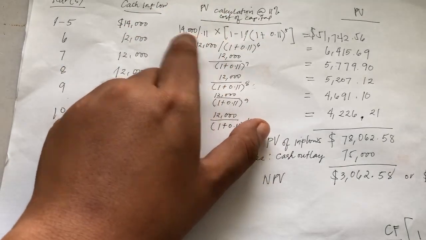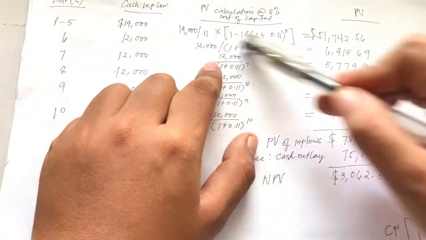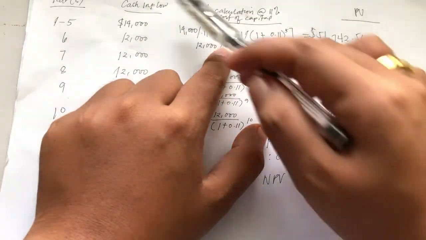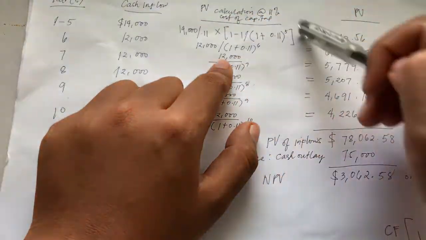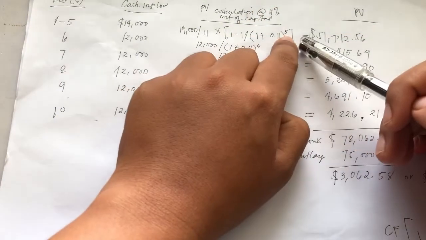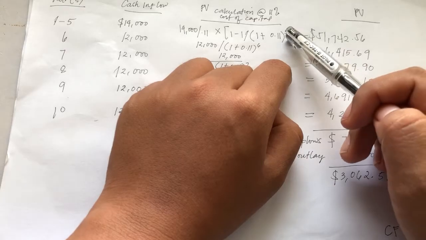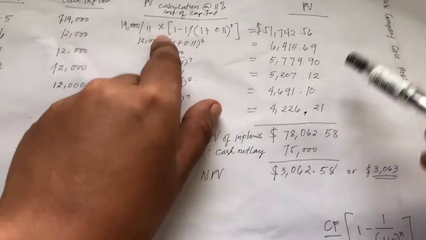So, ito, 14,000 divided by 11. Actually, ito yung first calculation dito, short method. Makikita nyo, short method siya for the first 5 years na cash inflow. Ito yung formula na ginamit natin.